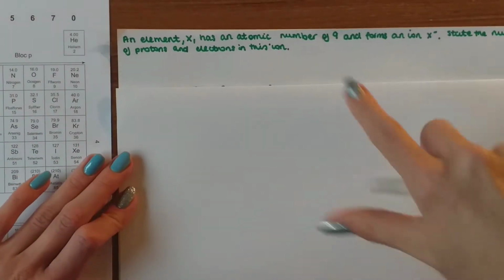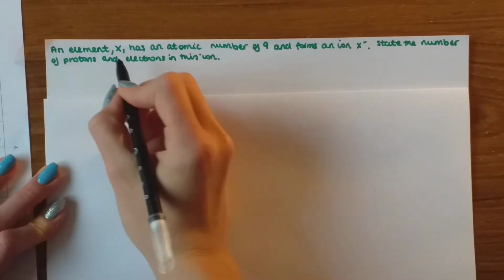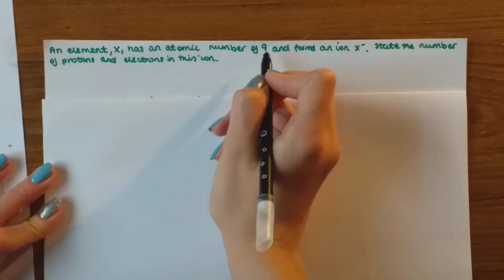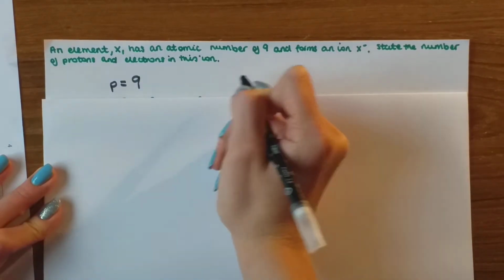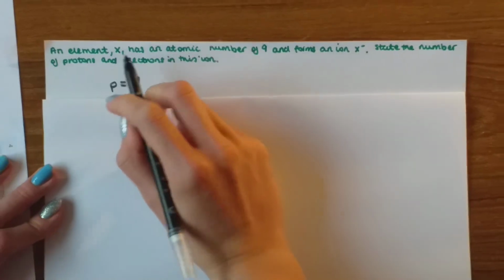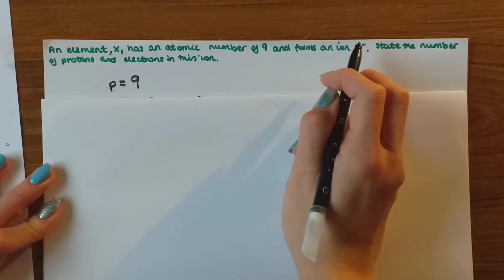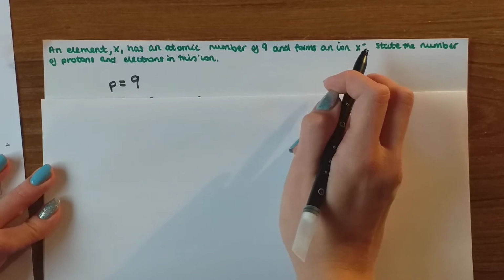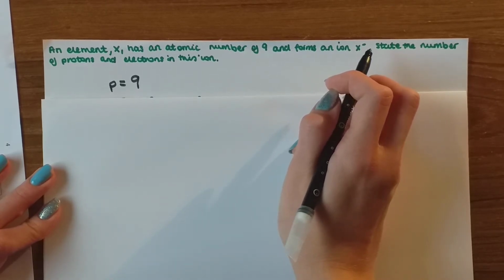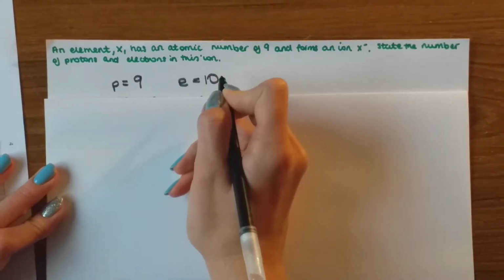Once we know this, we also know that the atomic number is the number of protons. So the number of protons of our ion is still the same because the atomic number doesn't change. So the proton number is 9. On the other hand, if we were to find the electrons, like I said, it has that one additional minus to be stable. So it forms the ion X minus. So the atomic number also shows the number of electrons, but because it gained that extra electron, that means it has 10 electrons.